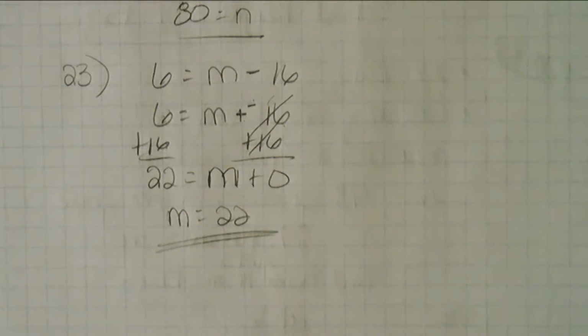All right, how about on the story problems worksheet? What problems can I do from there? Alex? Number 7? All right, let's take a look at number 7.